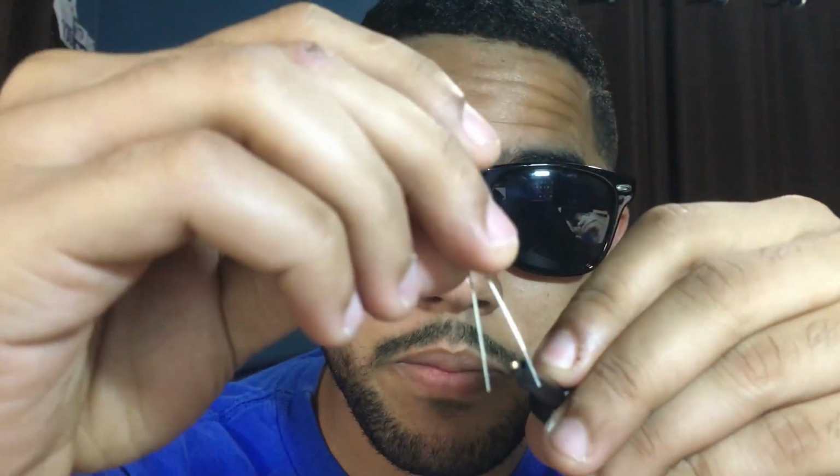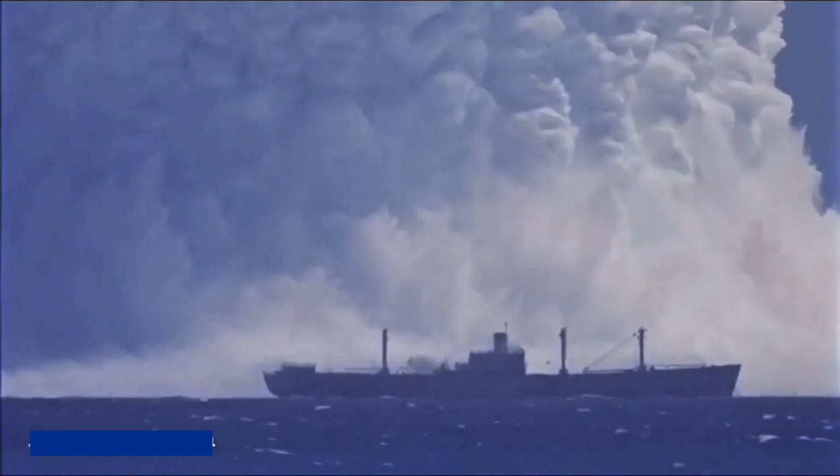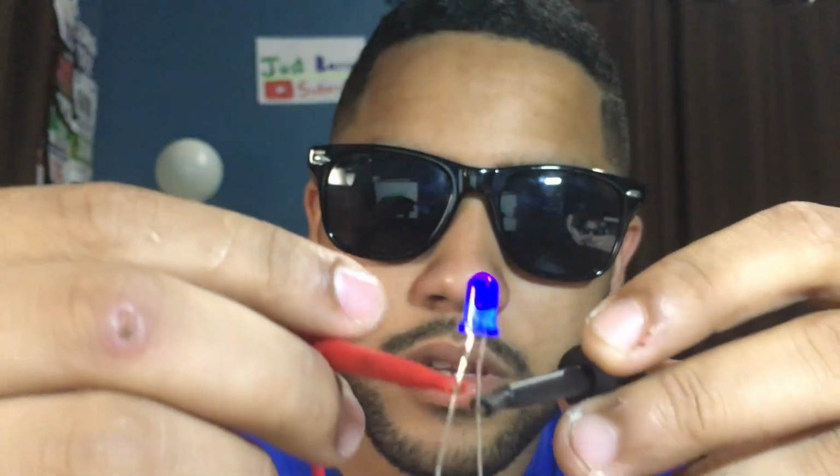Now remember what I told you, LEDs are polarized. So if we take the positive lead of the multimeter and connect it to the long leg, with the negative on the short leg, the LED lights. Now what if I wanted to switch the leads? If I put the negative on the positive leg and the positive on the negative leg, then it's not going to light. But if we switch them around, it lights.